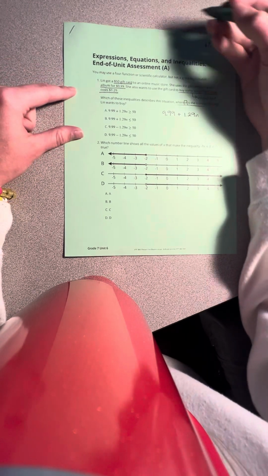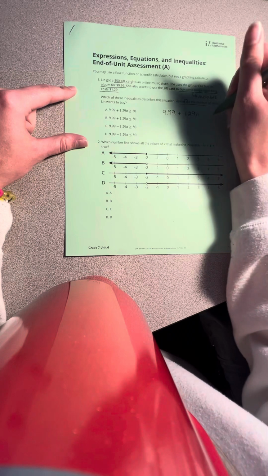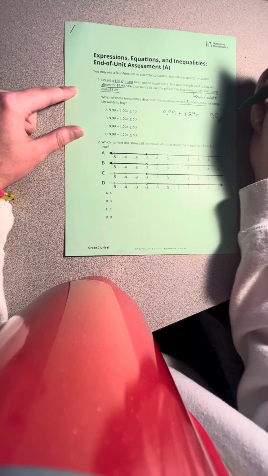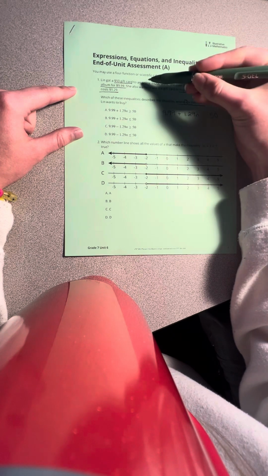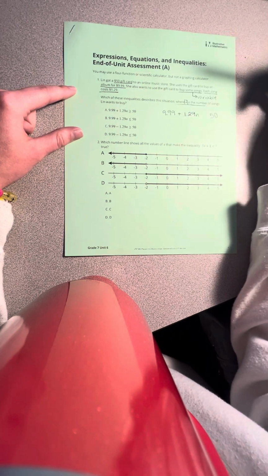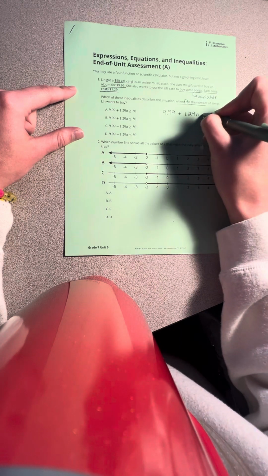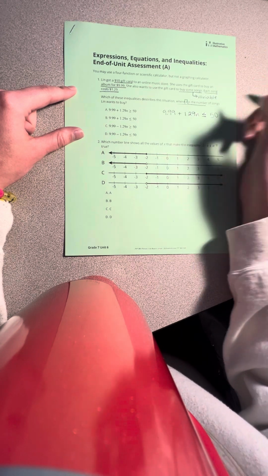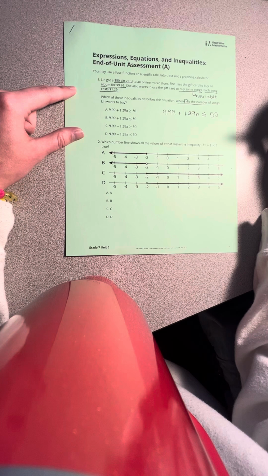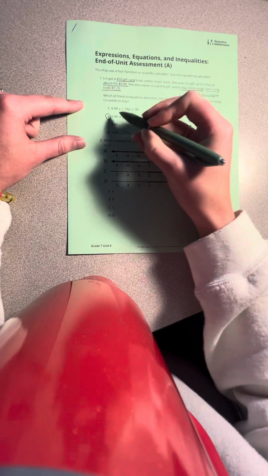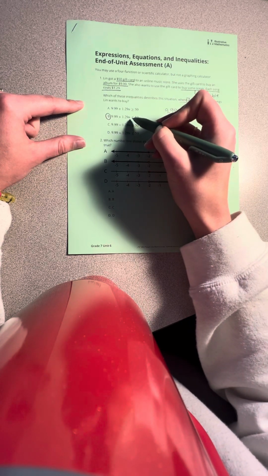Okay, so it says she had a $50 gift card. So we know all of that's going to be compared to 50. Since it's a gift card, she can't spend more than $50. So all of this is going to have to be less than or equal to $50. Okay, and so there's our expression. And so we see that our answer is B. $9.99 plus $1.29n is less than or equal to 50.